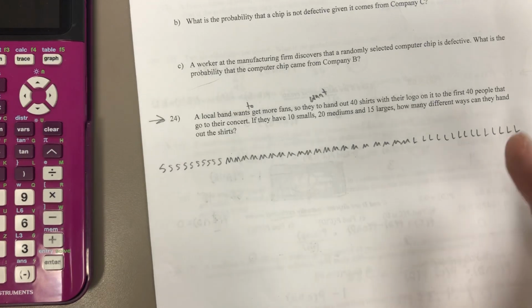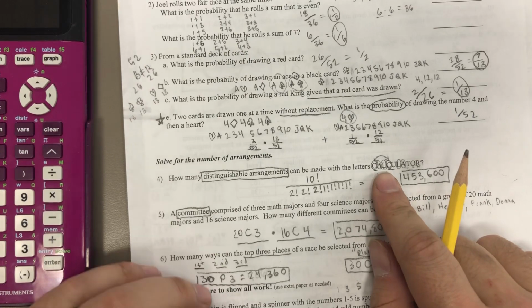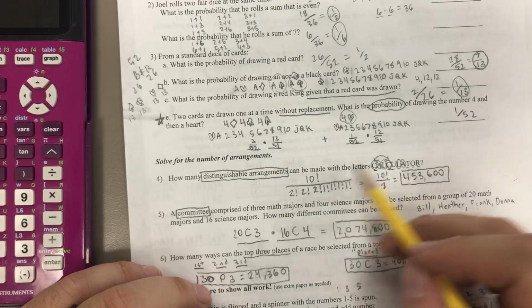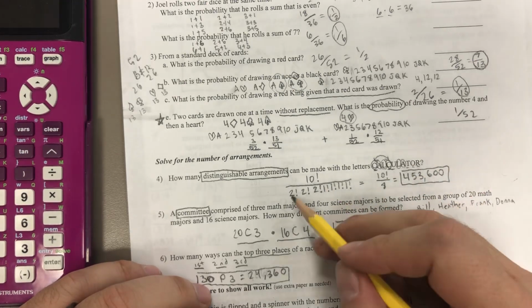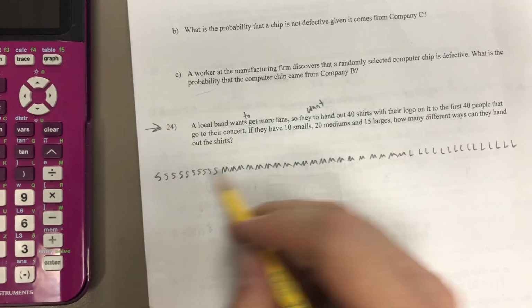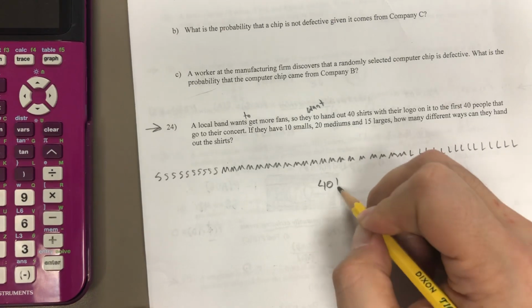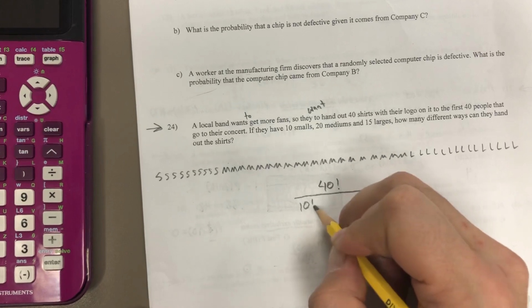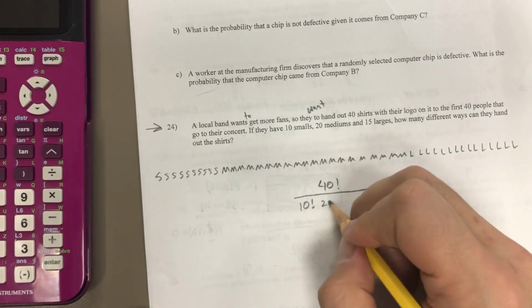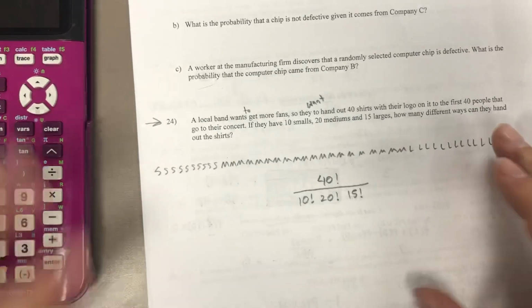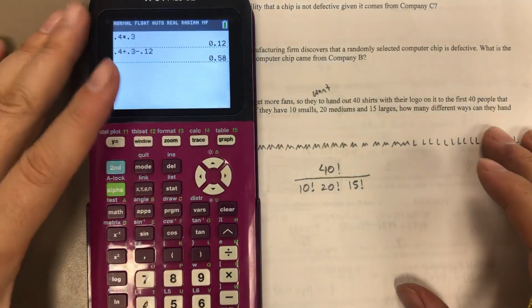but we need to get rid of all the repeat stuff. This is the same type of problem that we had in the group work with the calculator thing, right? Because the different arrangements that we had, some of them had repeats, and to make a completely unique arrangement, we had to divide out all the repeats. So the same thing's going to go here. So how many total shirts are there? There's 40 of them, or 40 letters. And we want to divide out all the repeats. So there's 10 smalls, so that'd be 10 factorial. 20 mediums, so there's 20 factorial because there's 20 of those mediums. And then 15 larges, so divide by 15 factorial. Then you just let your calculator do the rest there.